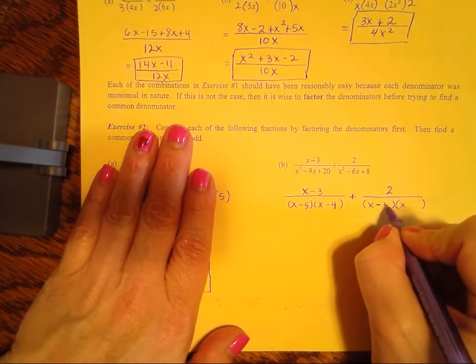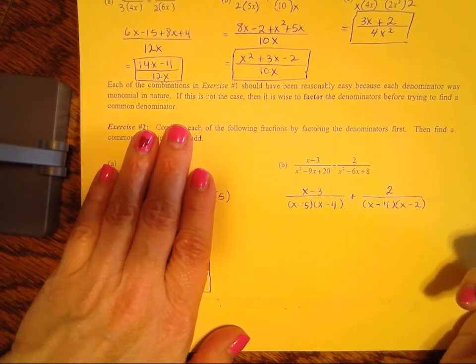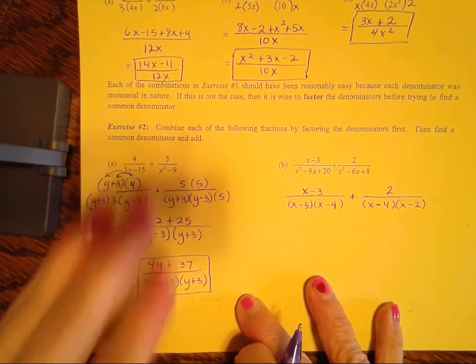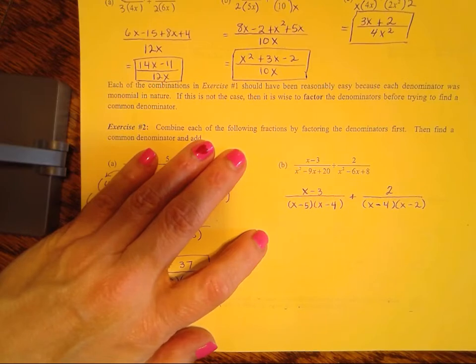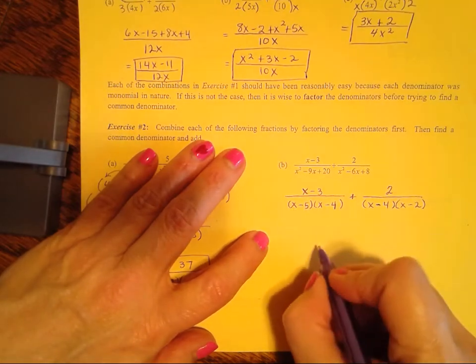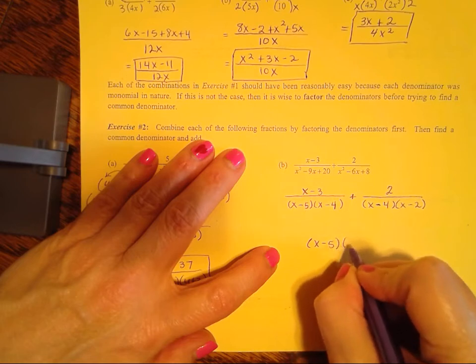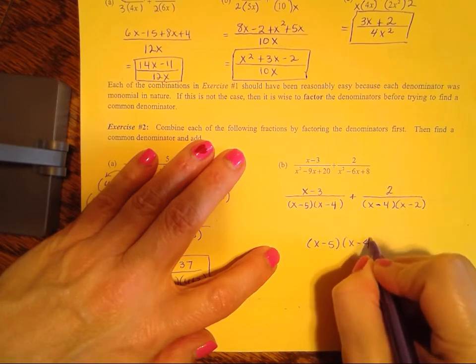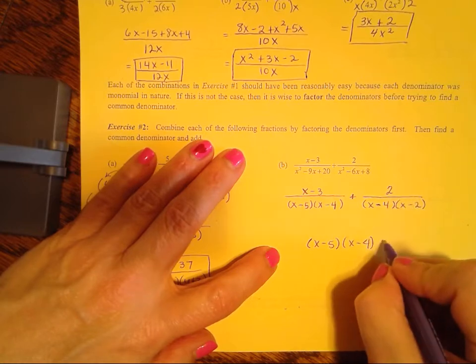Negative 4 times negative 2 is positive 8, and negative 4 plus negative 2 is negative 6. So there are our factors. Now we have to determine what our common denominator is going to be. We know we need an x minus 5 and an x minus 4. We already have an x minus 4, so now we need an x minus 2.